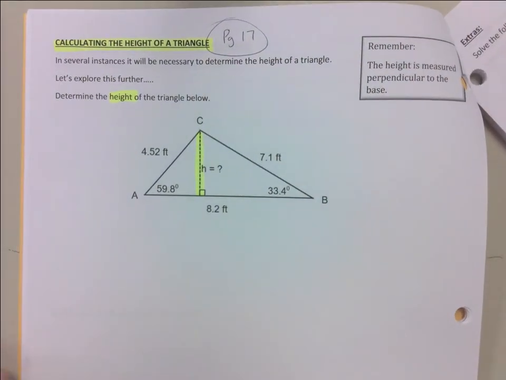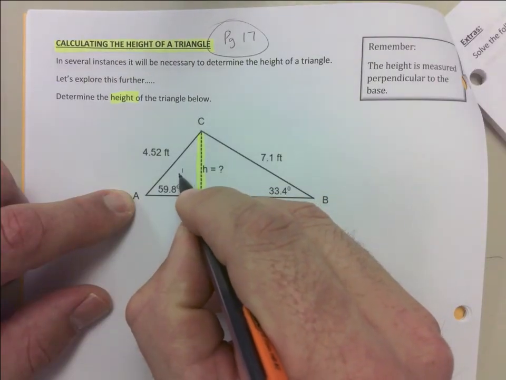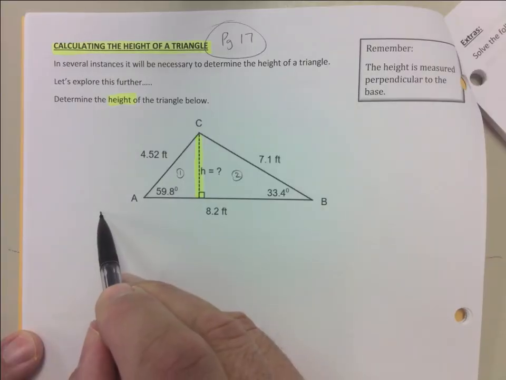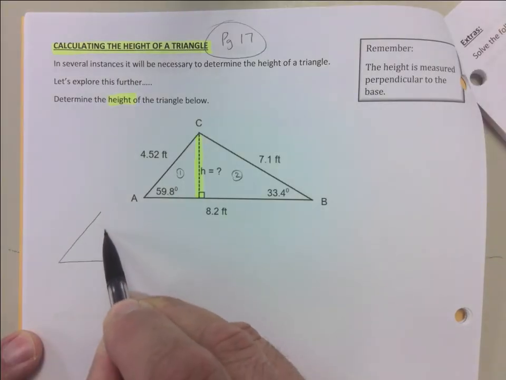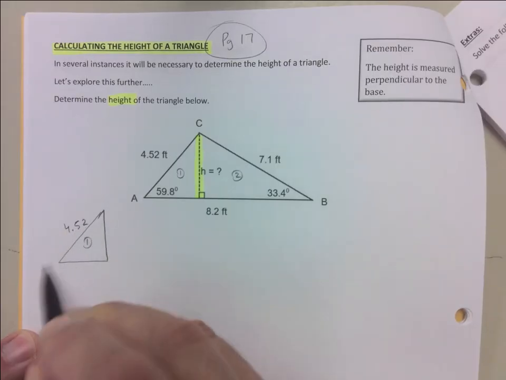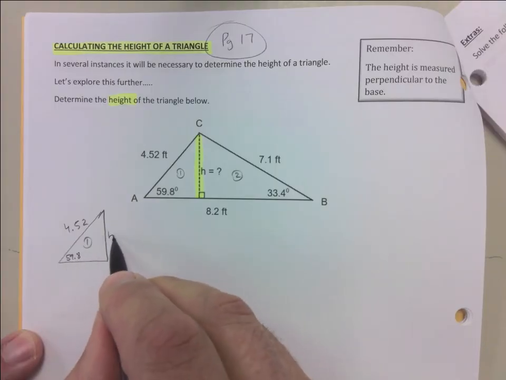You are given, this triangle has more information than most of the time you will have. But let's cut this into triangle 1 and triangle 2. So triangle 1, if you think about it, that's 4.52, that's 59.8, this is height.